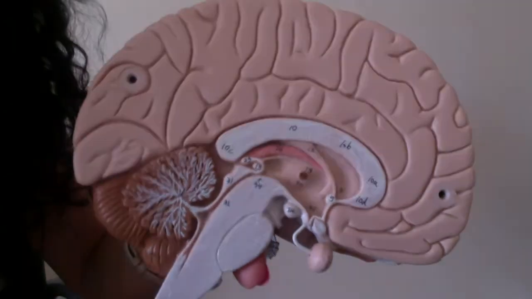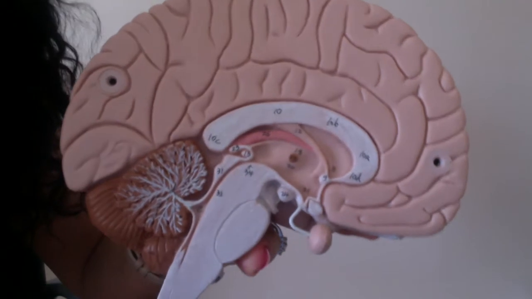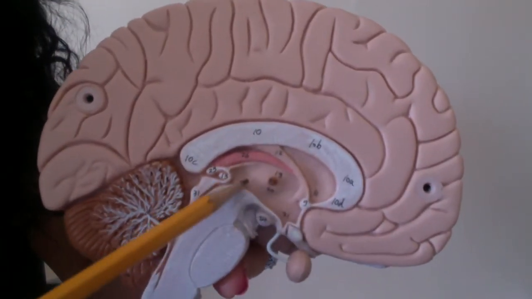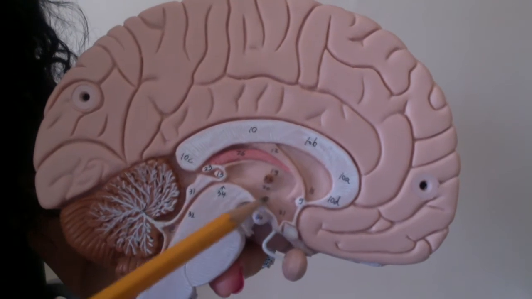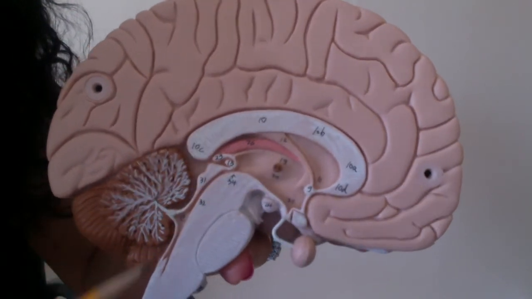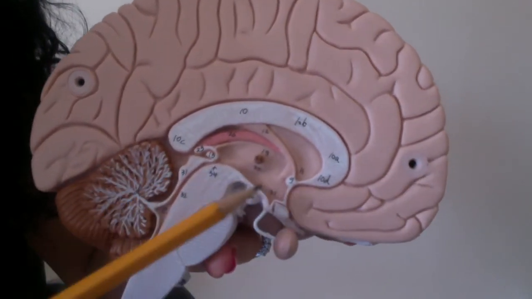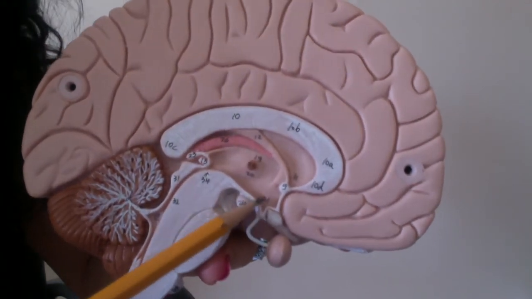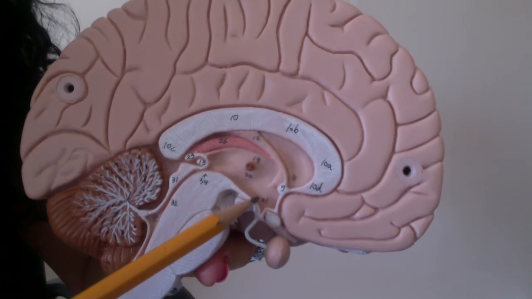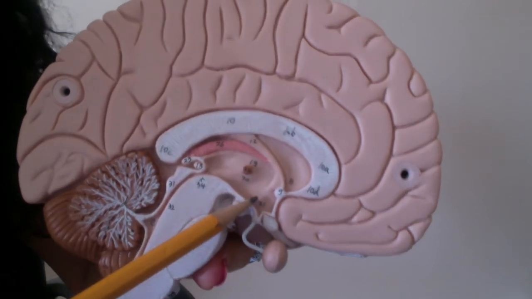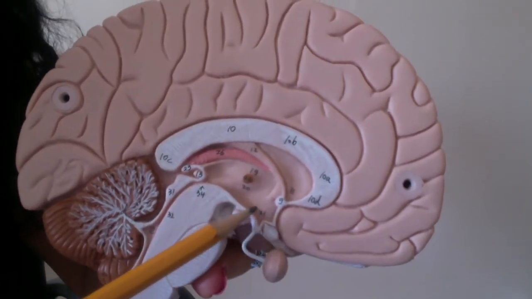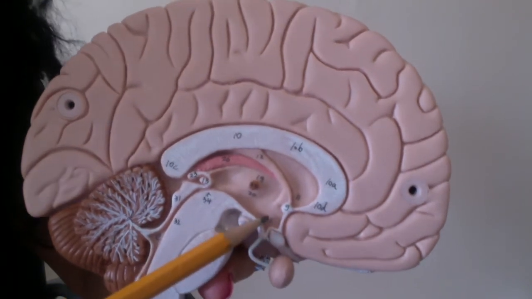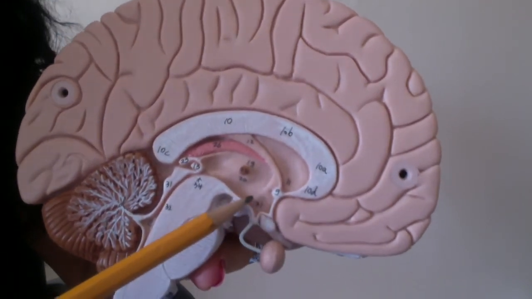In this clip, we'll be looking at the brain from the mid-sagittal view. To begin, we can locate the thalamus. The thalamus is an important integration and relay station of the brain. Right below it is the hypothalamus. Hypothalamus is an important endocrine gland involved in releasing hormones. It is also involved in a lot of homeostasis functions such as regulation of body temperature, water balance.